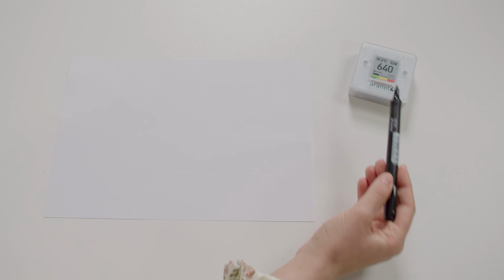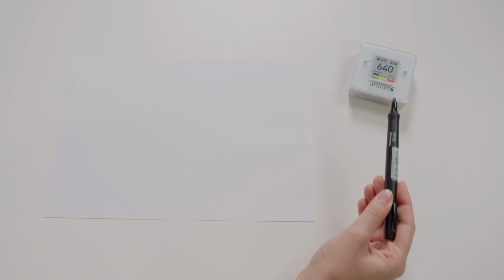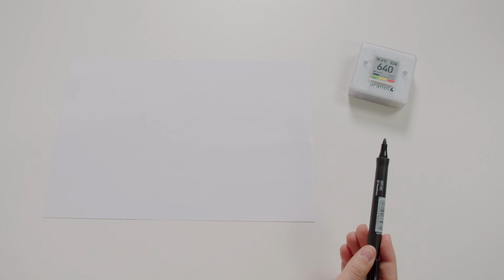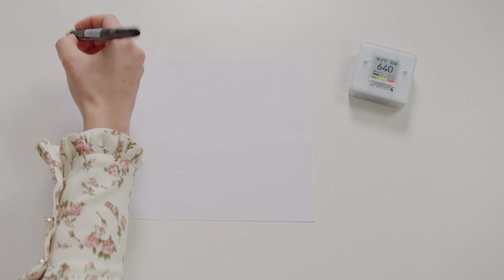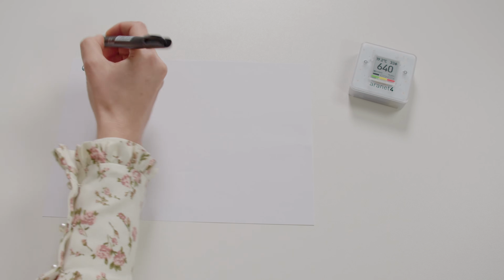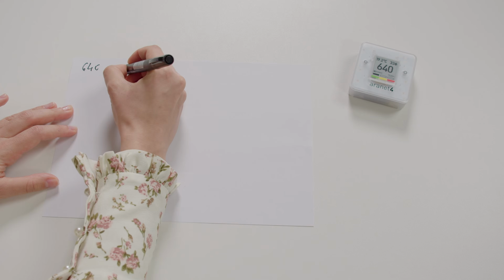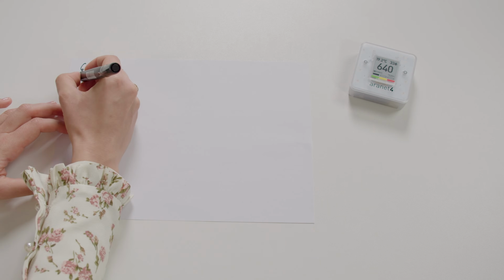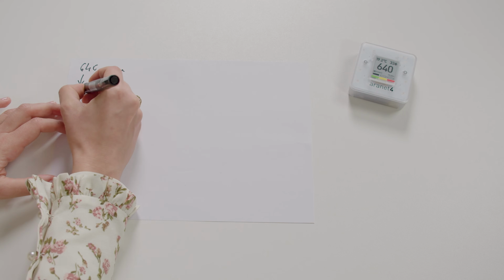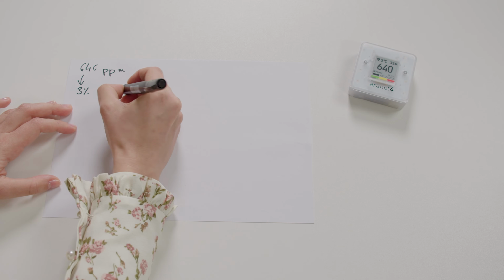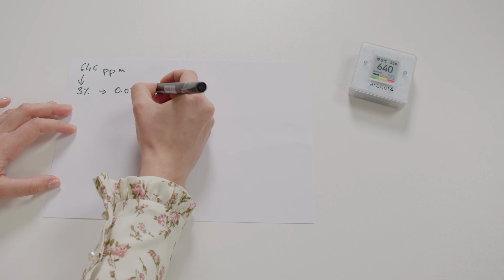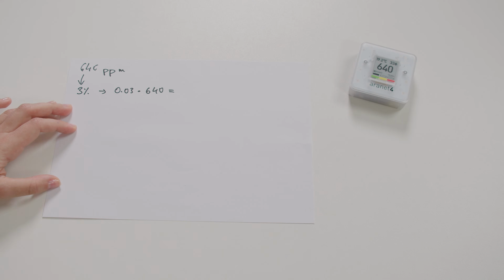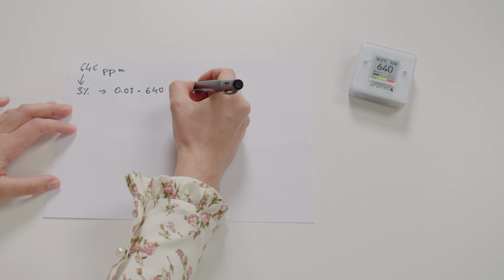So now let's calculate the accuracy of the CO2 concentration reading that we have here. First I see that this reading is below 5,000 parts per million, so I will use the accuracy relation 3% plus 30 parts per million. So the reading says 640 parts per million. First I need to calculate 3% of this value, which is 0.03 times 640, which is 19.2.